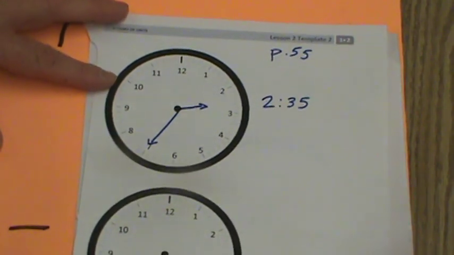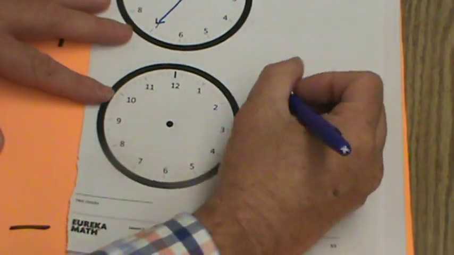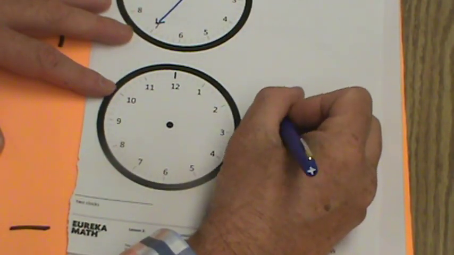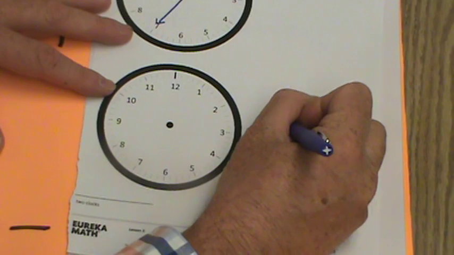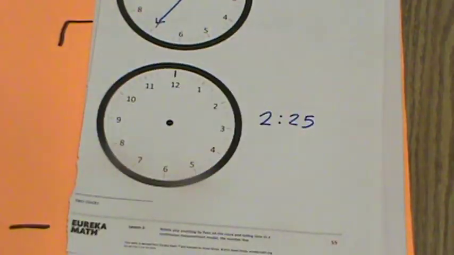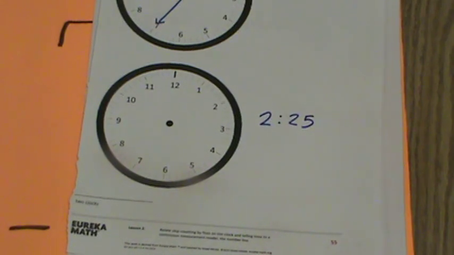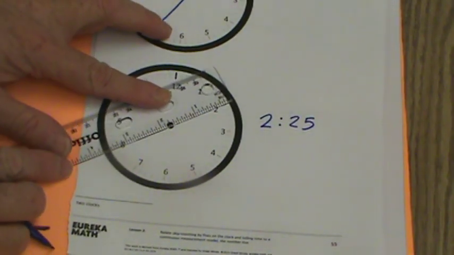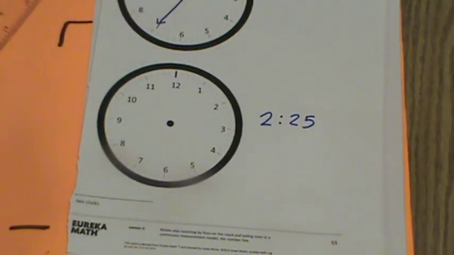Now think about this. I want you to do your own. You're going to do 2:25. Okay, so go ahead and do 2:25 on your own. You could use your ruler to kind of help you out, because you know it's going to be 2 something right there. So go ahead and do your best on that, and I'll come back and help you out.